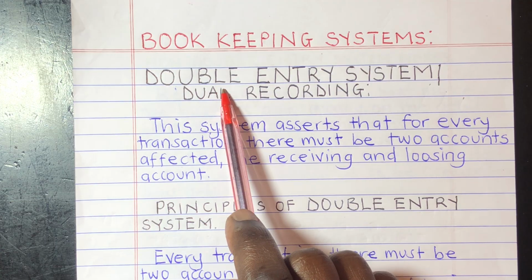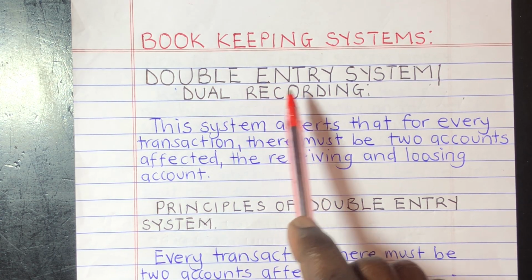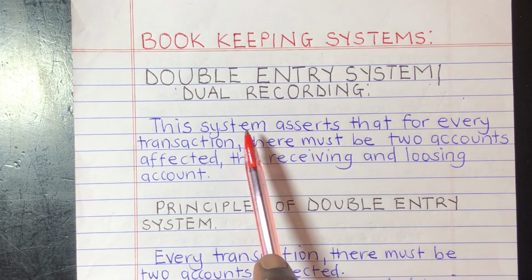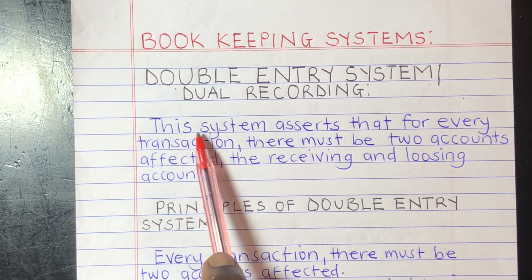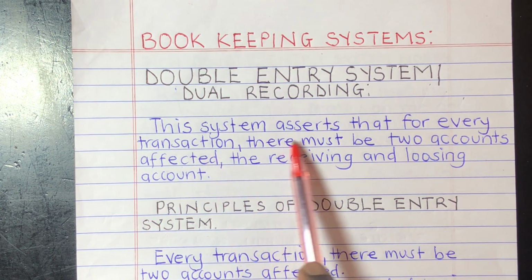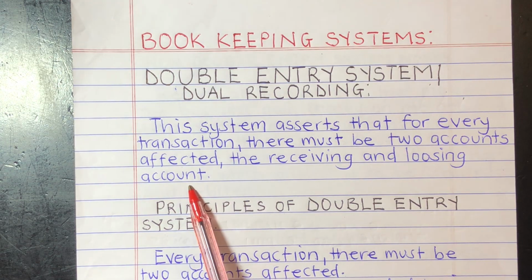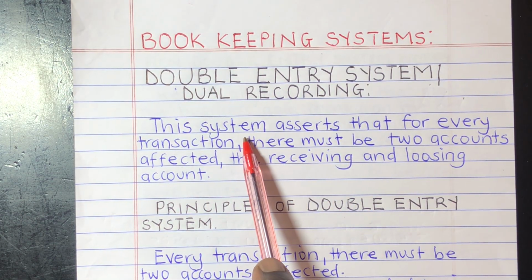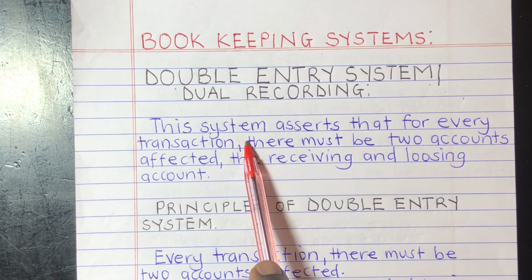Now, in the dual recording or the double entry system of bookkeeping, we record transactions twice. This system asserts that for every transaction, there must be two accounts affected, the receiving and the losing account. Let's take it in real life.